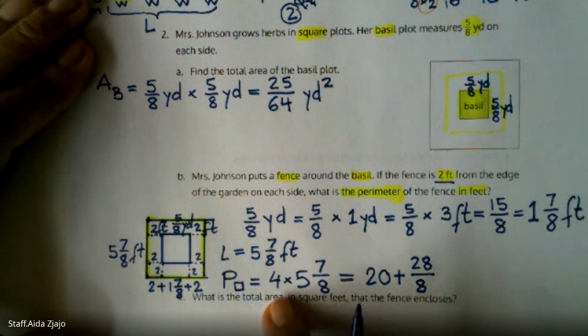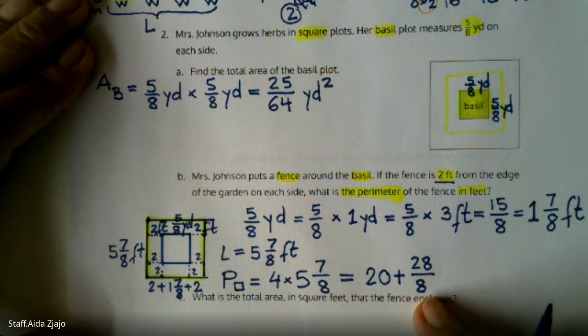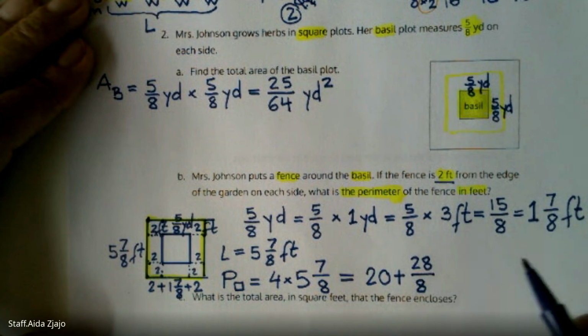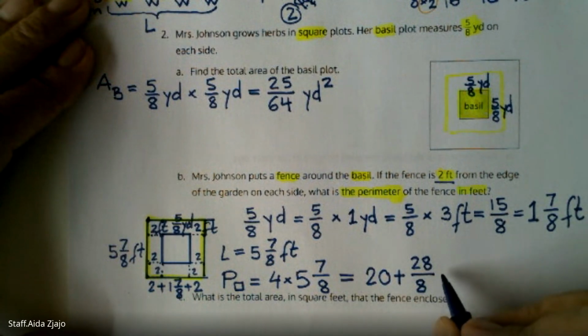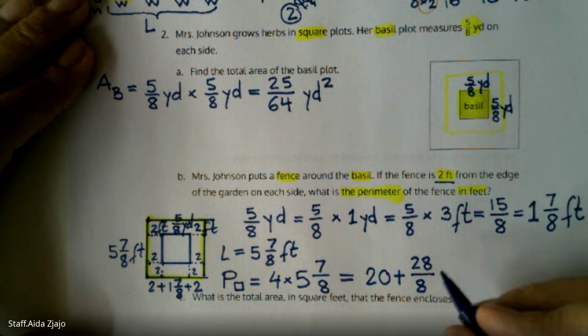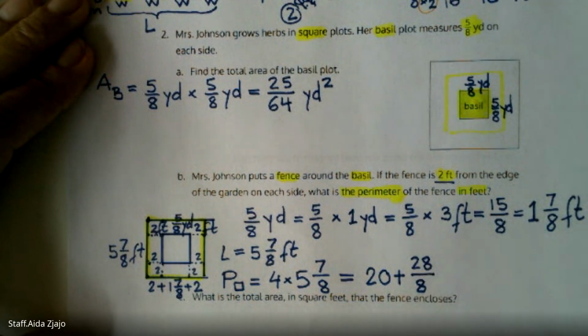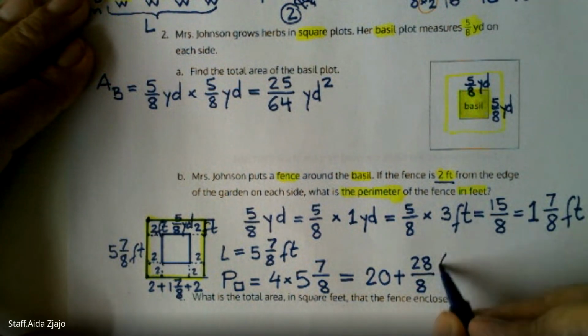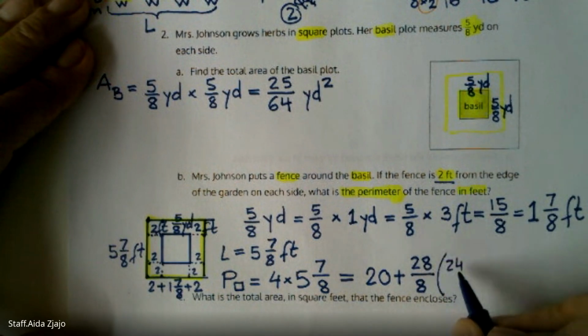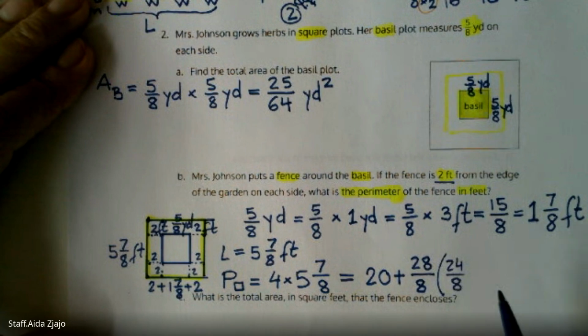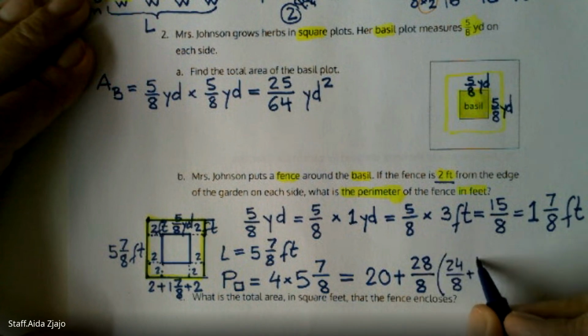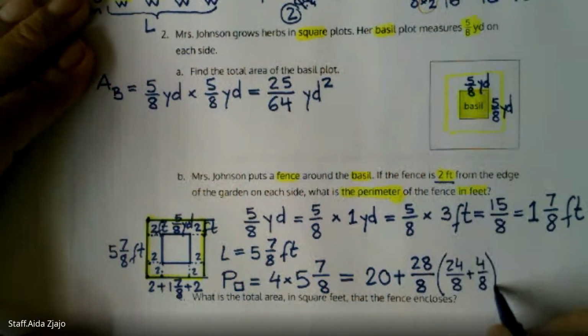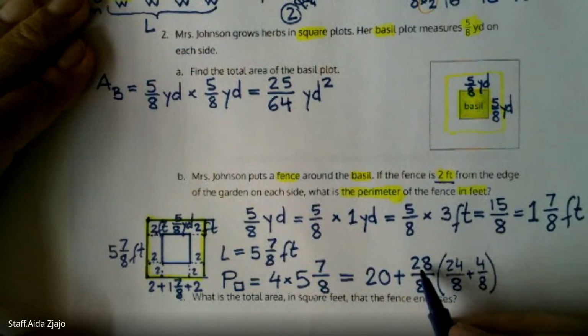So 4 groups of 7/8 is 28 groups of 1/8. So now I'm thinking, okay, 3 times 8 is 24. If I decompose this into parts, 24 eighths will make me 3 whole feet, plus the 4 eighths will be extra. So 24 plus 4 makes 28.